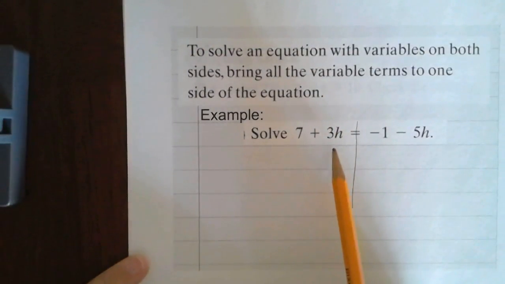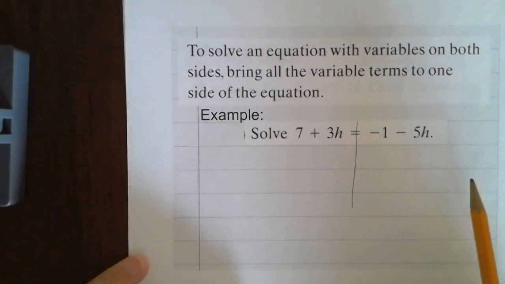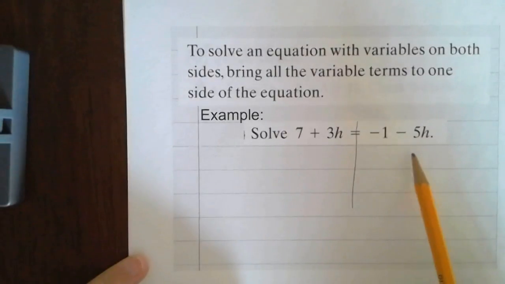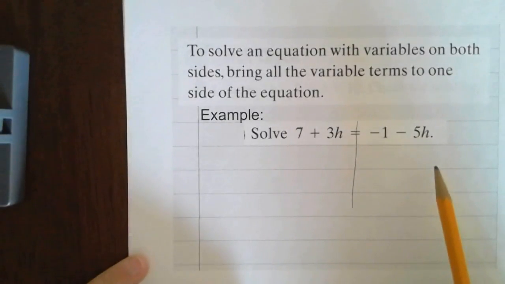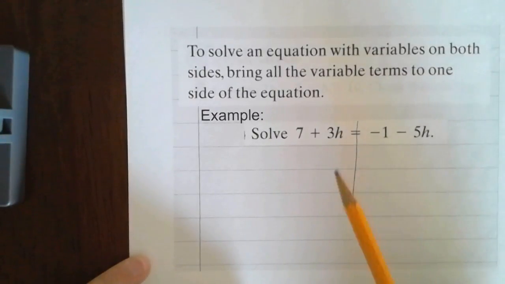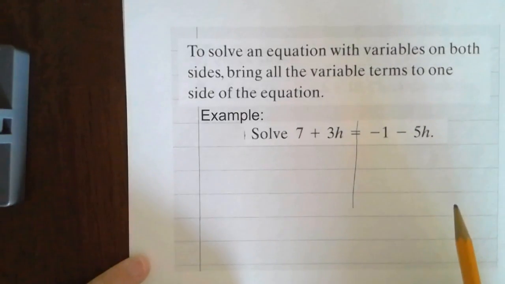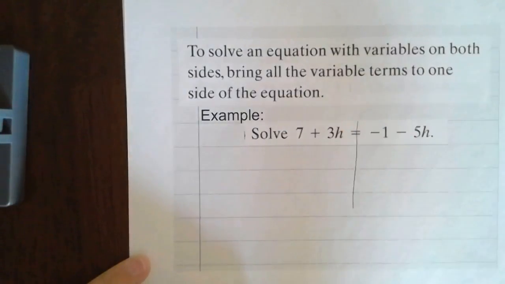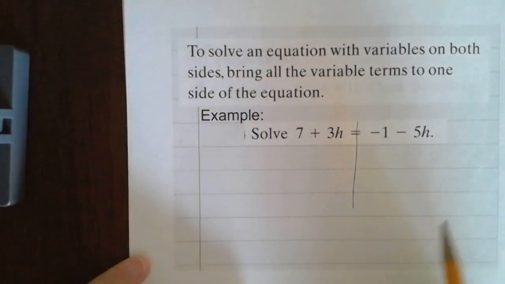So let's look at the left side. It is 7 plus 3h. I can't do anything with it. And on the other side of the equation, I have -1 minus 5h. I also can't do anything with it right now. So my only option is to bring the variable to one side. Right now it's on both. We have not done problems like that, but we know how to do an equation when I have only one variable on one side of the equation. So that's my goal.